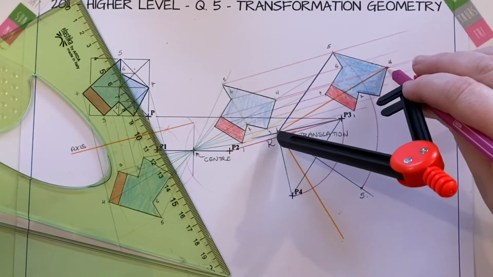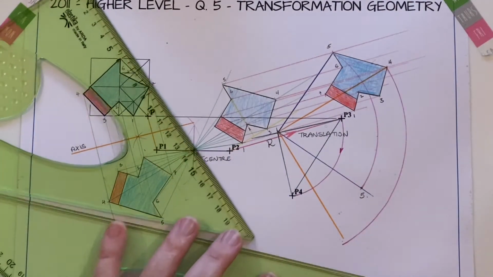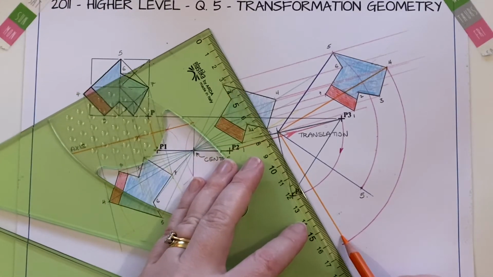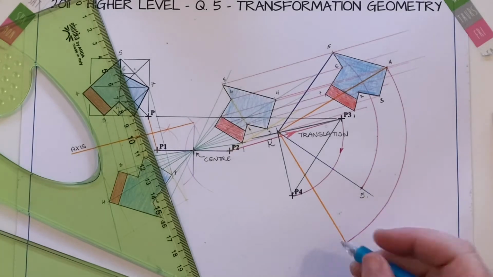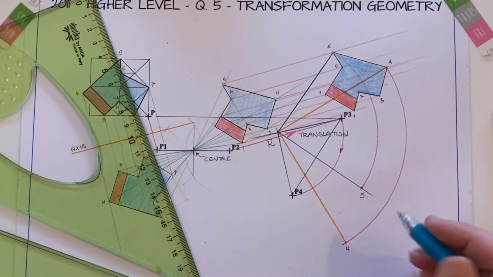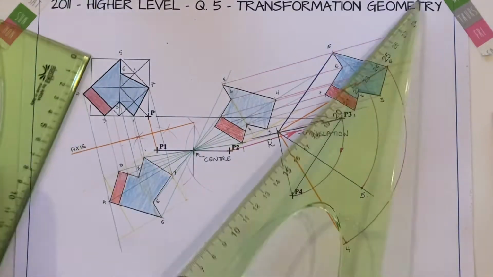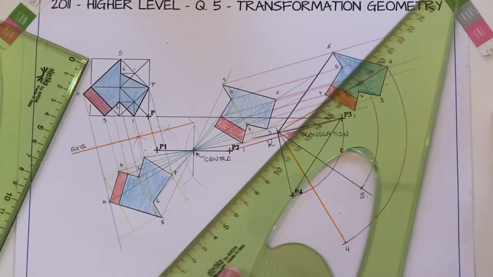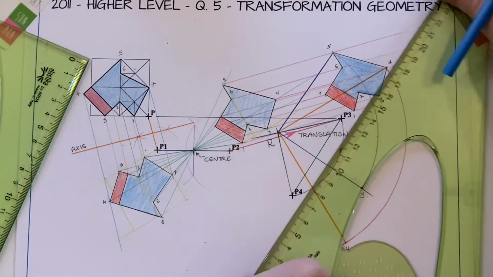So orange 4 twists and moves onto, and I just need to extend my line a wee bit. There it is. And there is my new 4. So I have 4 and I have 5. And I need to keep working through all the rest. Going to go with a light blue for the next one. So I'm going to stop talking here for a while and I'm just going to finish it off.